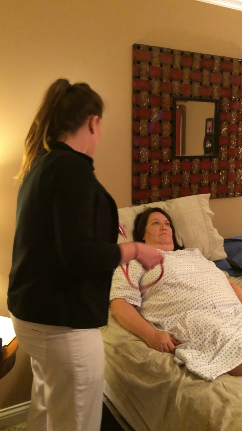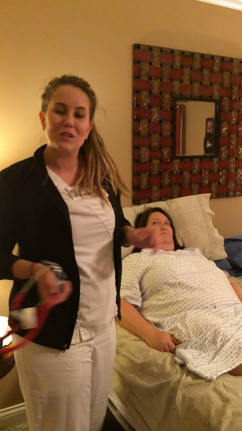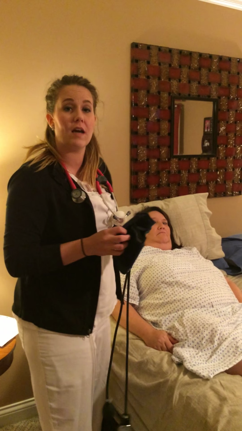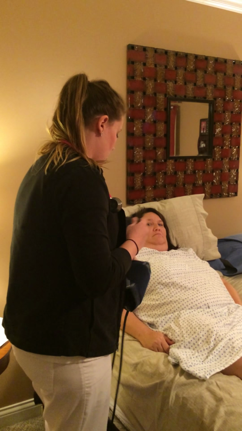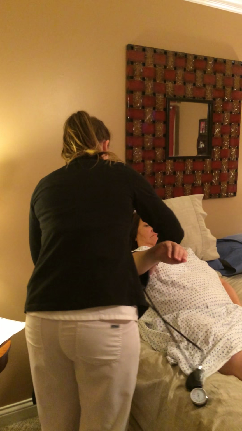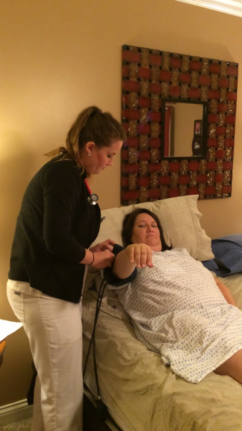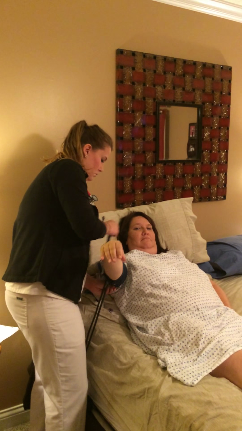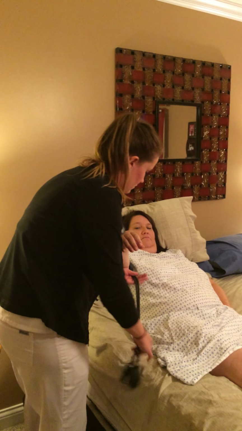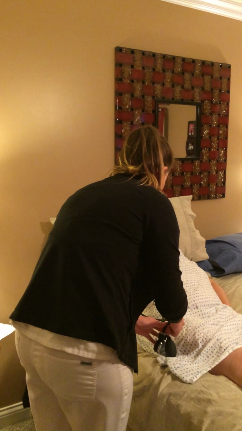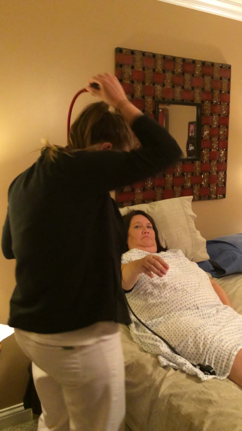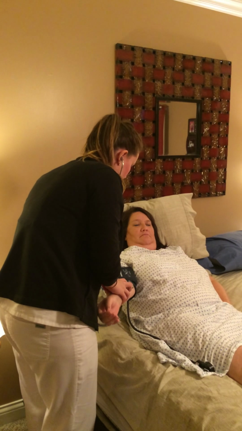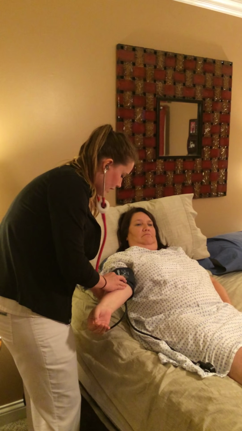Okay. So the first thing we're going to do is take the blood pressure. And we want to make sure that we have an appropriate size cuff. Just going to put this on the patient's arm. Going to have our arm midline to the chest to get an accurate reading.